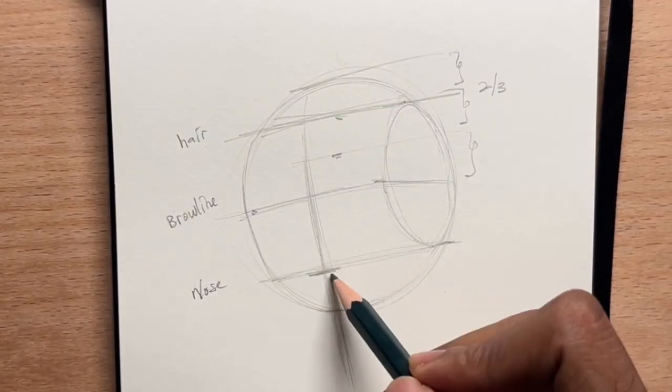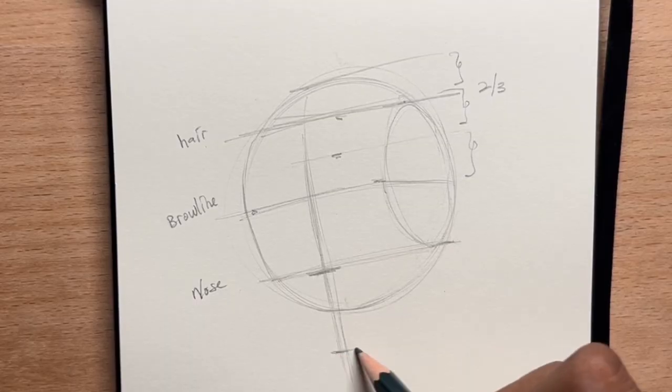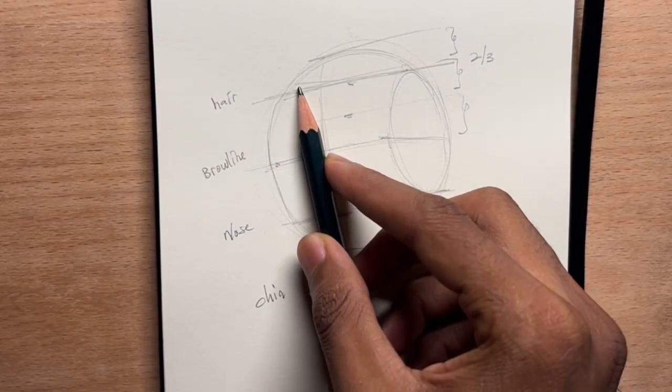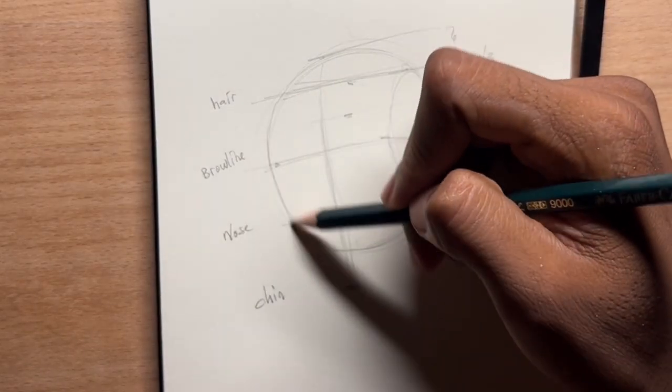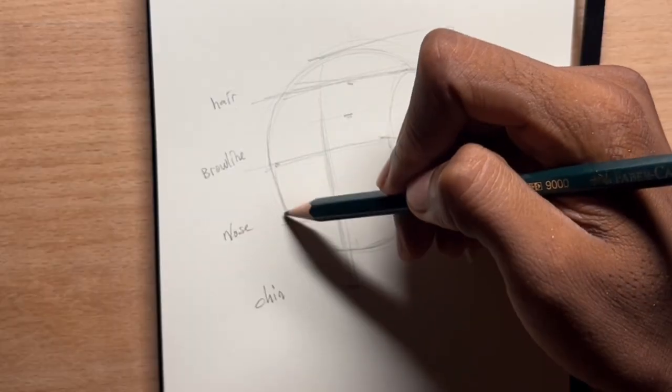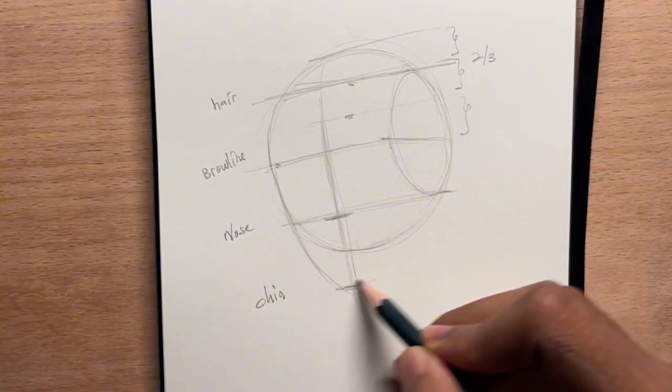I'm just going to duplicate the same measurements to find the bottom of the chin. Now we have the thirds of the face from the hairline to the brow line to the bottom of the nose, and from the bottom of the nose to the bottom of the chin. From the brow line, I can draw a curve or a straight line to locate the side of the face, like the cheekbone area. The jaw is actually one of the hardest bones to locate, especially when there is a subtle change in the head tilt.